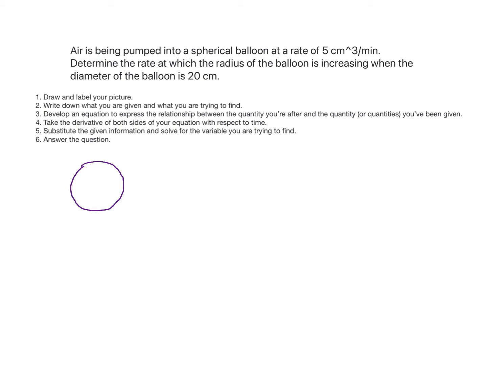And so we know that this balloon, and it's actually a 3D balloon, so we can kind of show that it's 3D. And we know that the radius of the balloon is going to be changing at a certain rate. And in fact, we want to find the rate at which the radius is changing. So that needs to be one of my variables, r. And then the other variable that we are working with is going to be the volume of that sphere, V. It says that the air is being pumped into the spherical balloon at a rate of 5 centimeters cubed per minute. And the reason I knew that was volume is because we have a cubic measure up here, and a cubic measure always represents volume. So I knew the volume was changing. So I have drawn and labeled my picture.